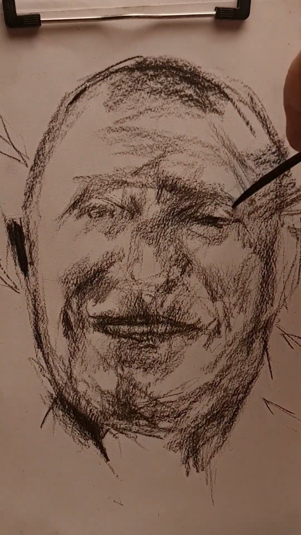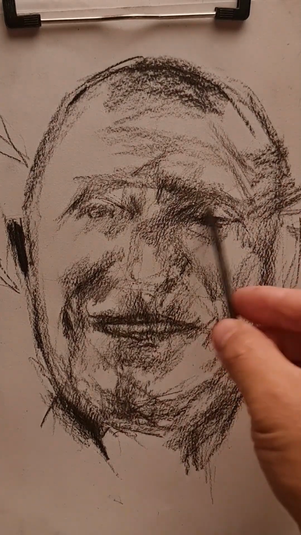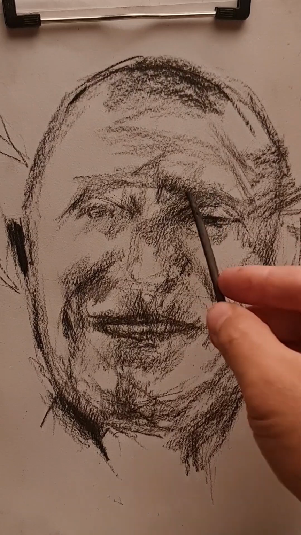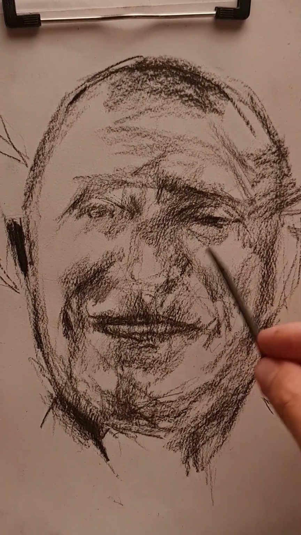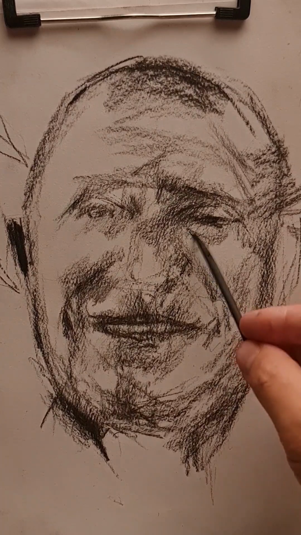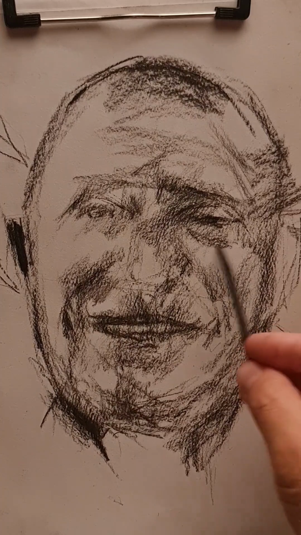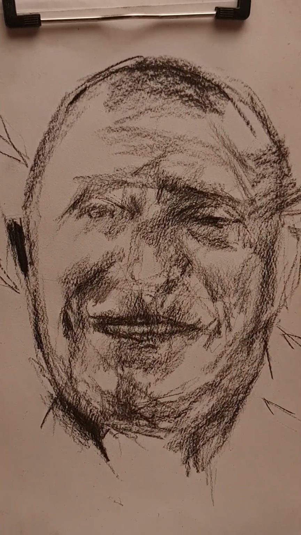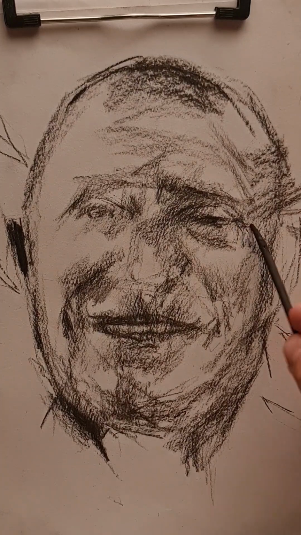And you have the upper eyelid. Upper eyelid. Eyebrow. Back under the eye. Bit of shadow here. Back under the eye. Sorry, the upper eyelid.